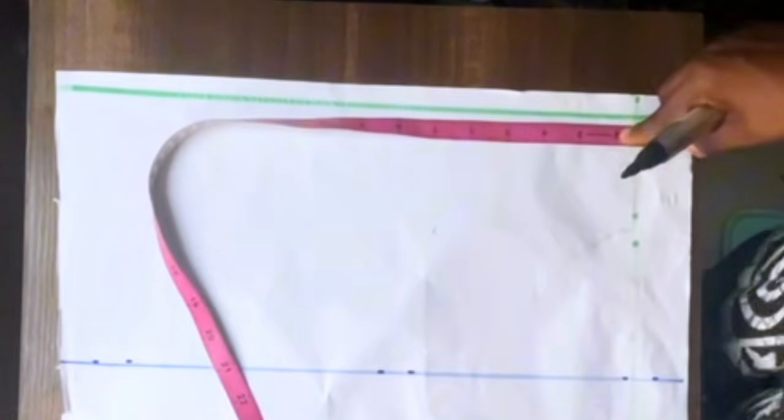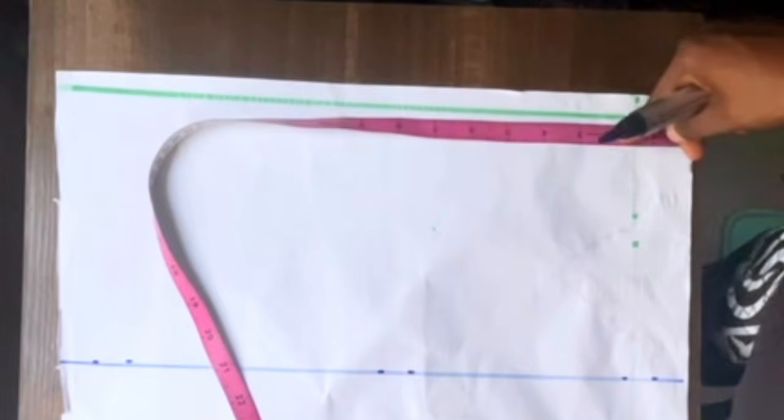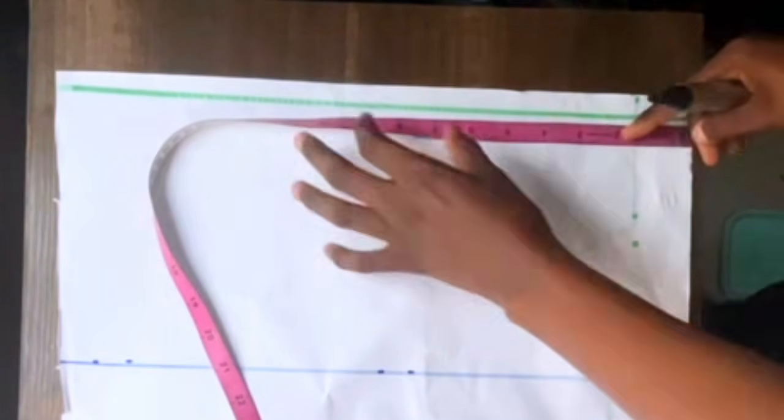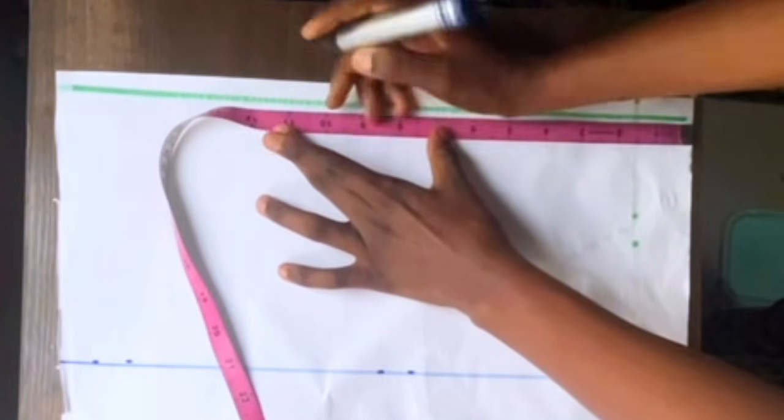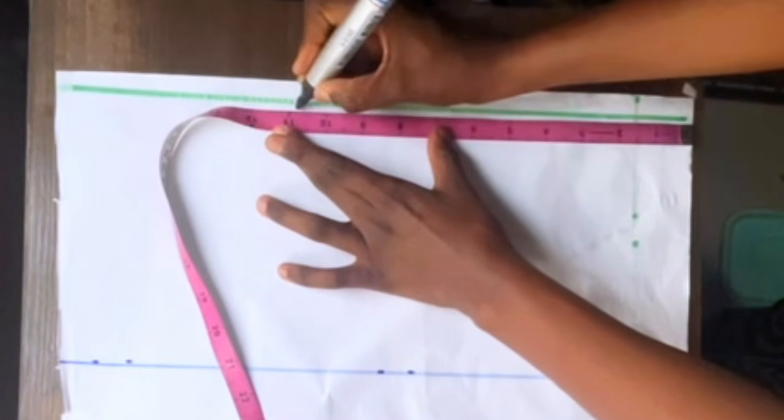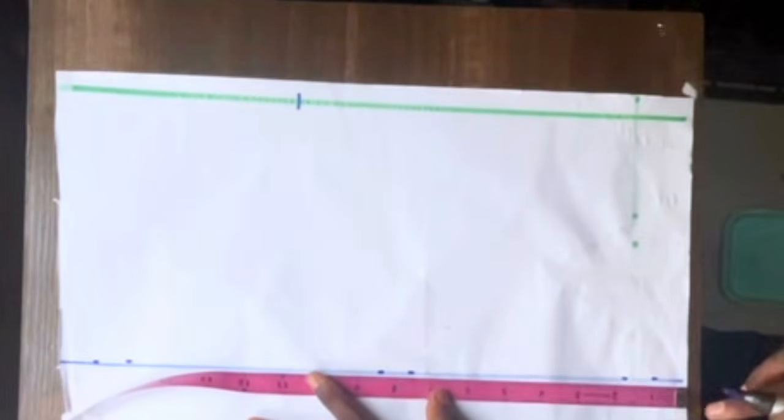Everything. So what is my hip measure? My hip circumference is 43. Okay? So this is 40, 41, 42, 43. So mark that point.